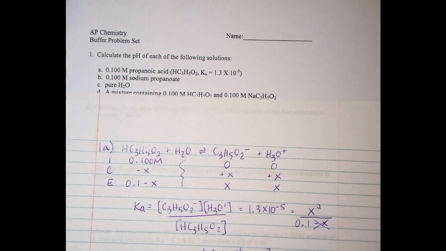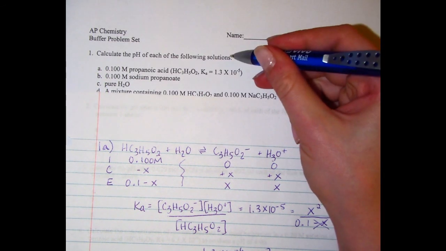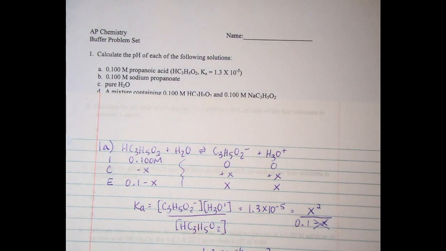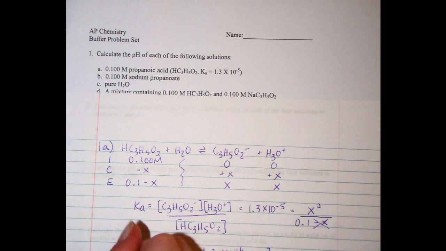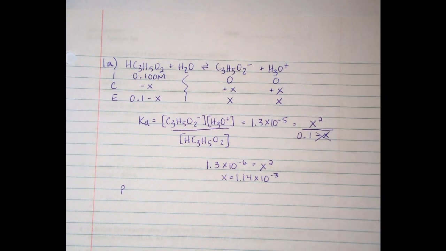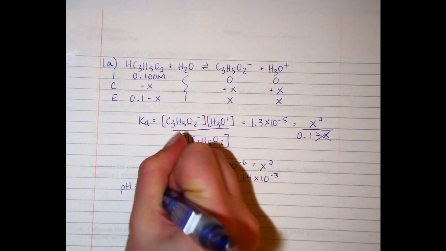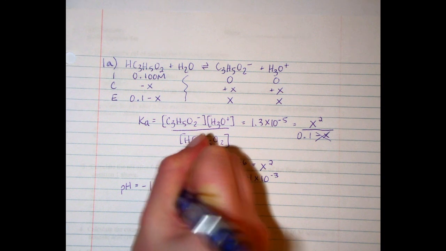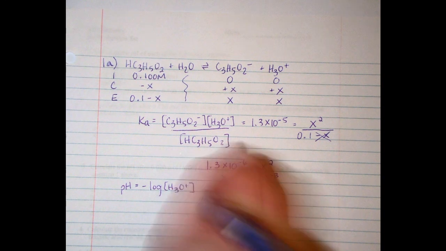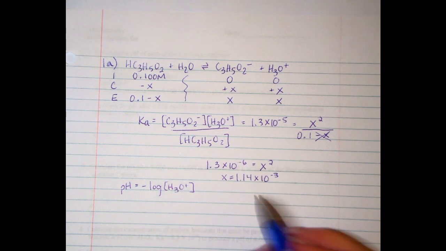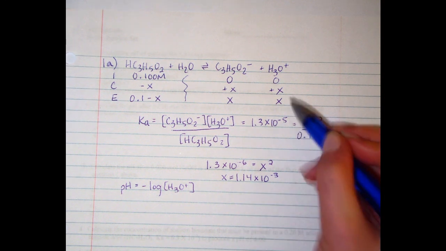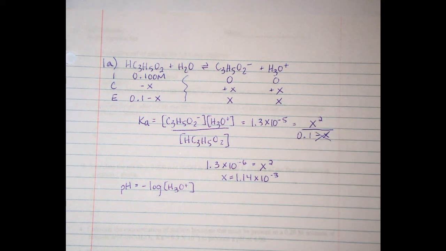And now I have to go back and say, what's the problem? Well, in my original problem, it says calculate the pH. So in order for me to calculate the pH, I know that pH equals negative log of the concentration of H3O+. Sorry about that, you couldn't see my calculations. Well, I happen to know that x is my concentration of H3O+.